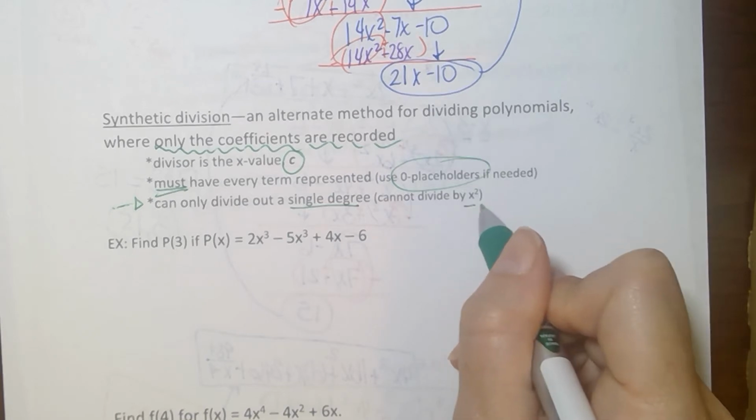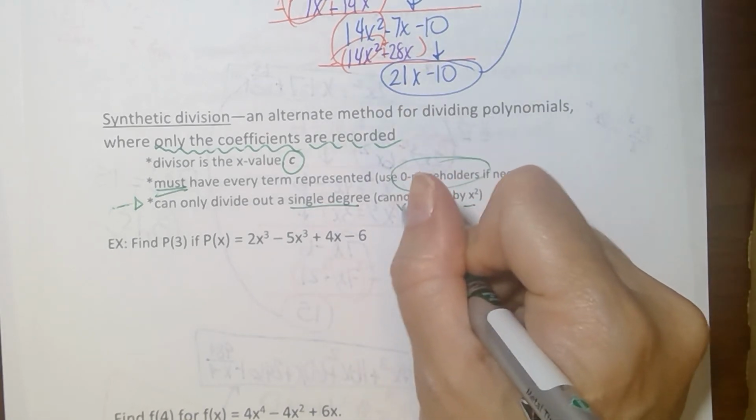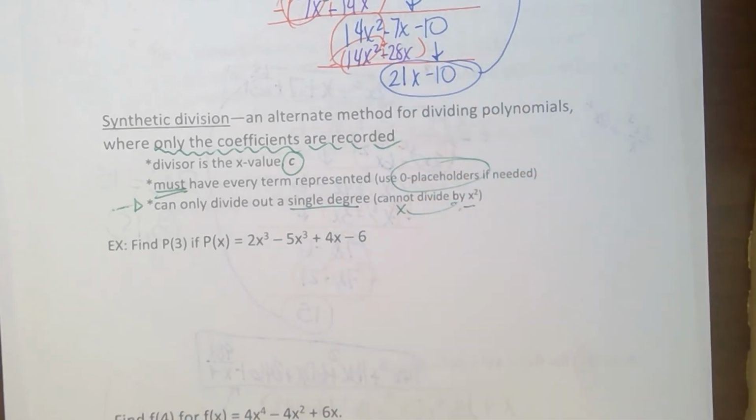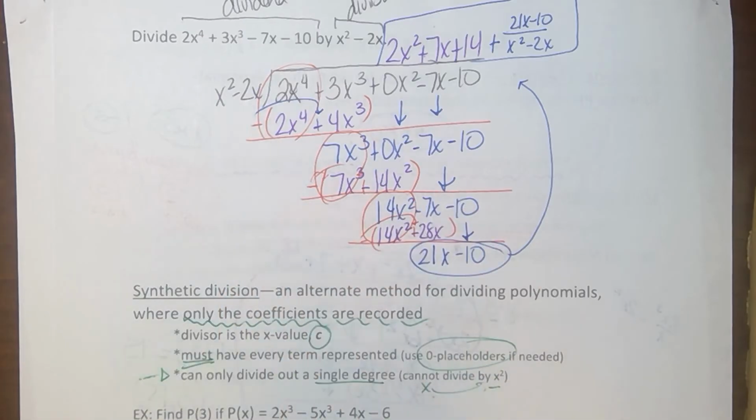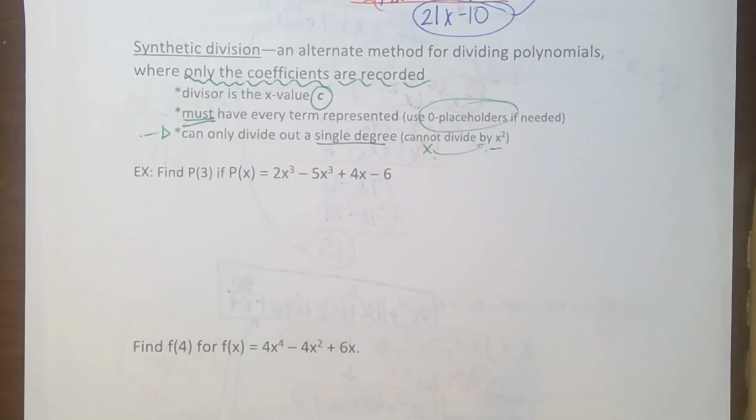The hang-up with synthetic division is that I can only divide out a single degree. I can only divide by x. I cannot divide by x squared. Can't do that. So this problem cannot be done with synthetic division. It has to be done with long division.